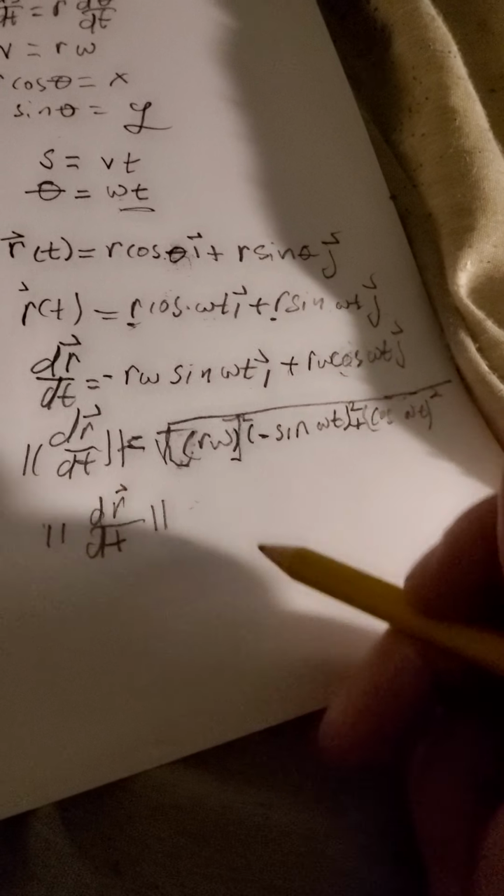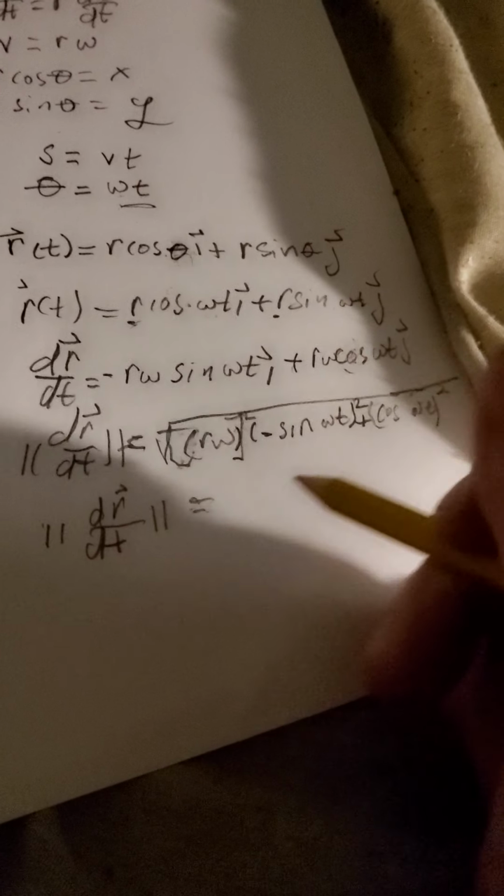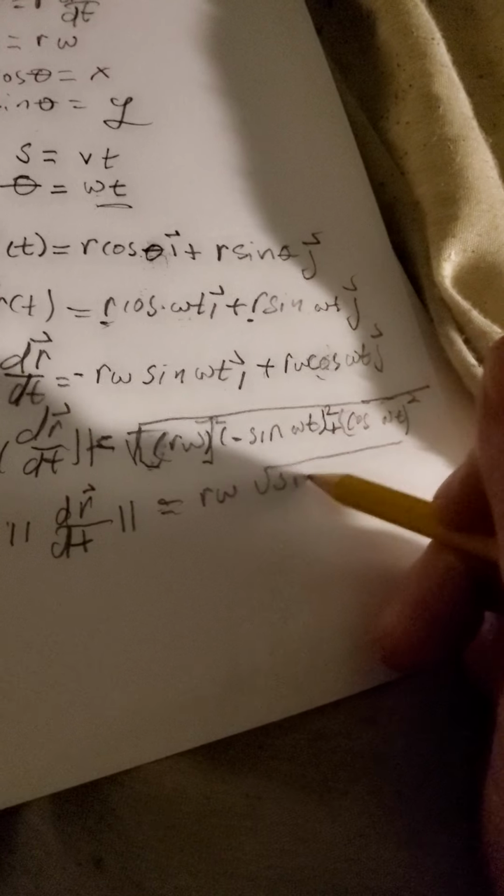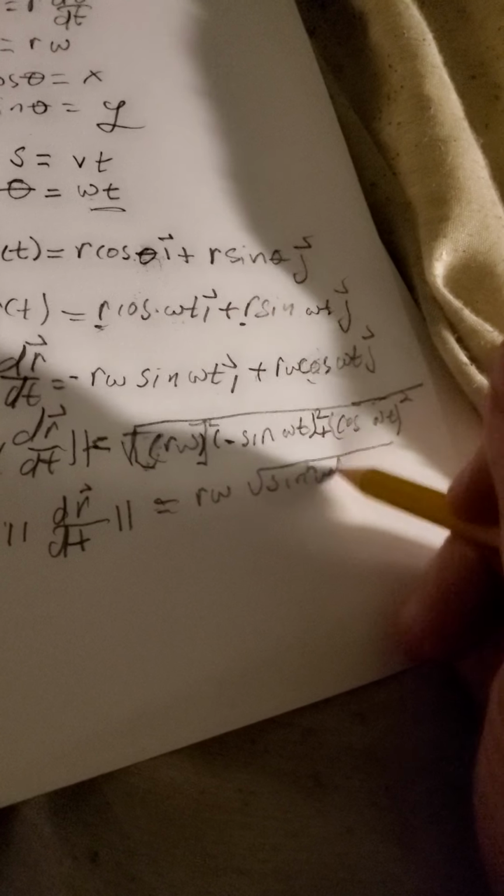So now, when I square that and take the square root, I'm going to get r omega times the square root of sine squared omega t plus cosine squared omega t.